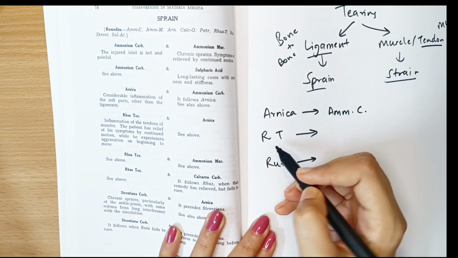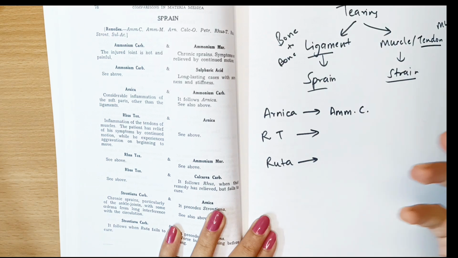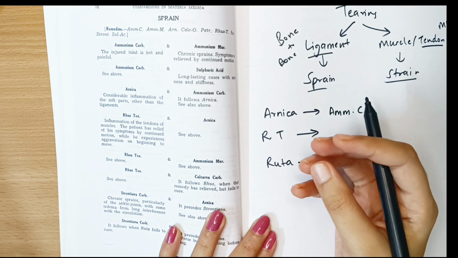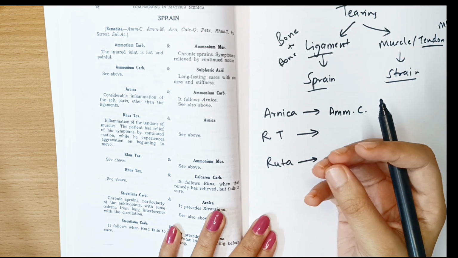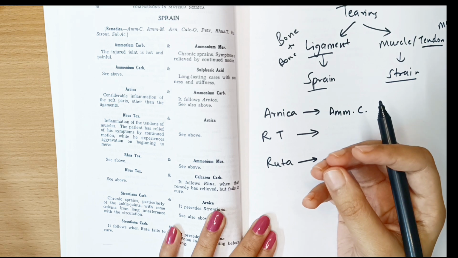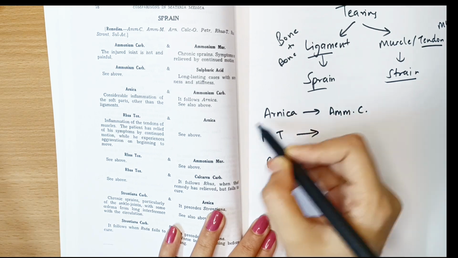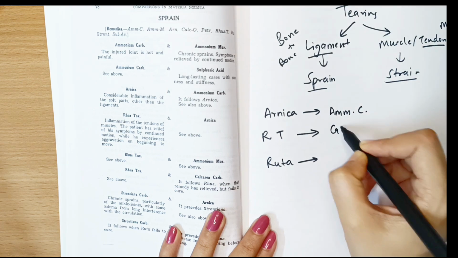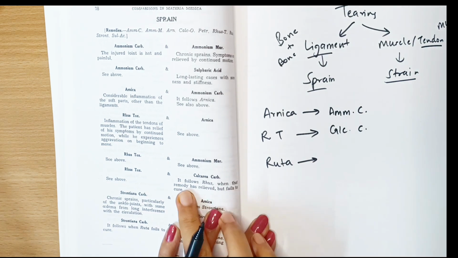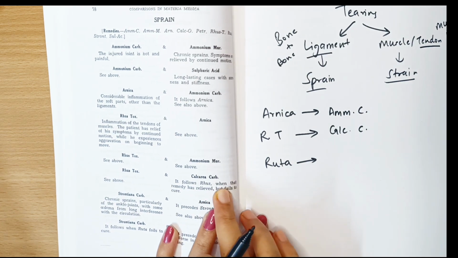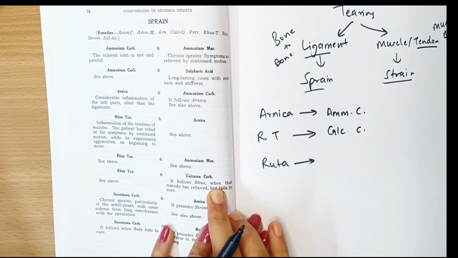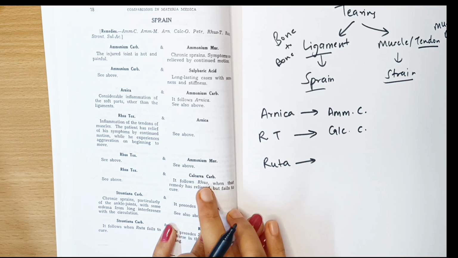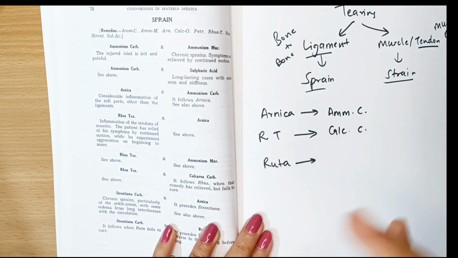And then if the patient has come to you with inflammation of the tendon, and he has this peculiar modality of Rhus tox, amelioration by continued motion but aggravation by first motion, then you give Rhus tox, and the next remedy that might follow after Rhus tox will be Calcarea carb, because Calcarea carb has to be used when Rhus tox has been given, but it has relieved and not cured.